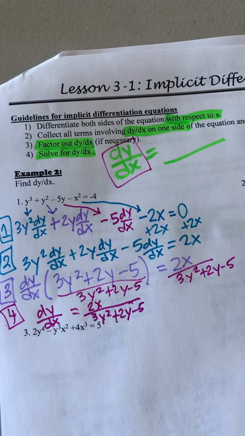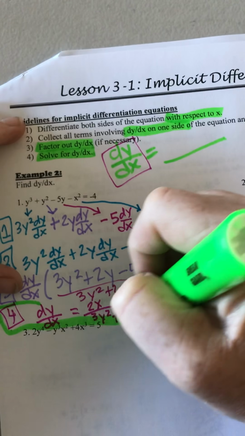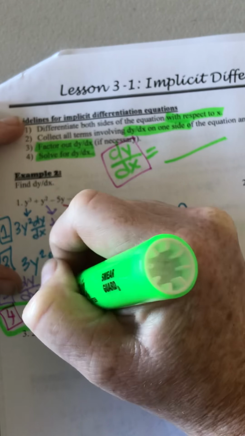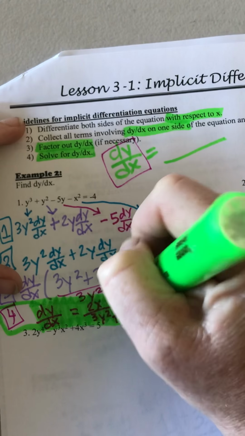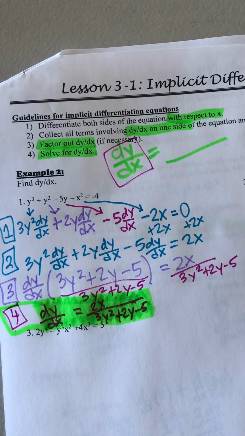And now that's solved all the way for dy/dx. That's your final answer there. And those are your 4 steps.